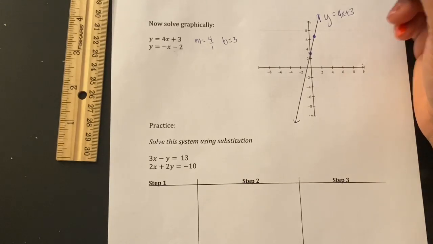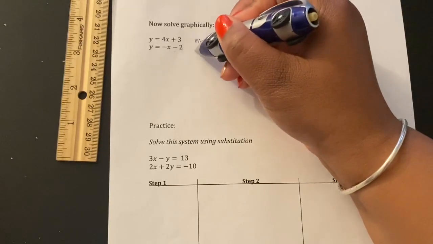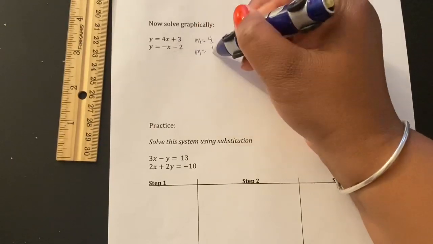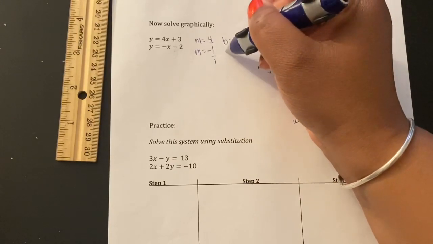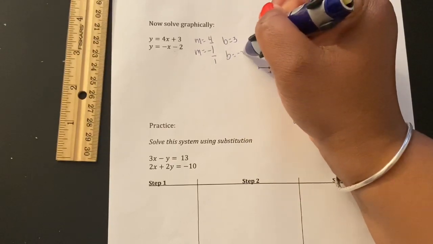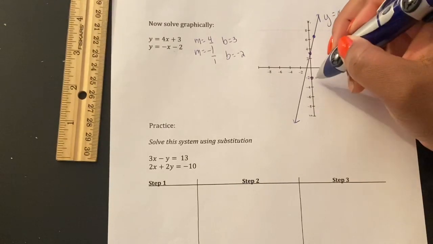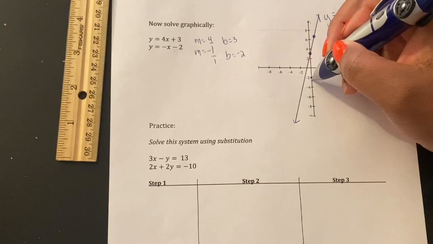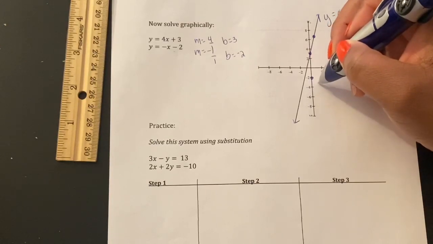I'm going to do the same for the second one. y equals negative x minus 2. My slope here is negative 1 over 1, and my intercept is negative 2. So I'm going to go to negative 2, and go down 1, to the right 1.